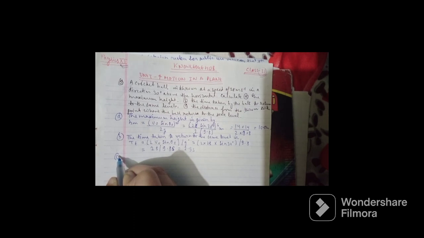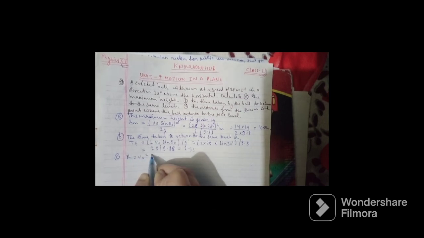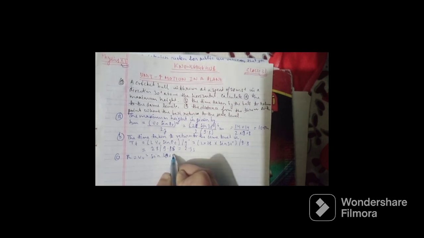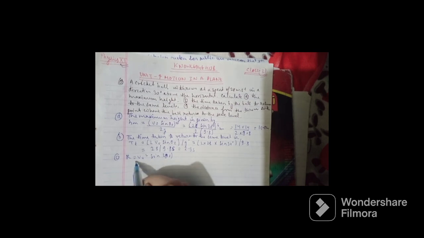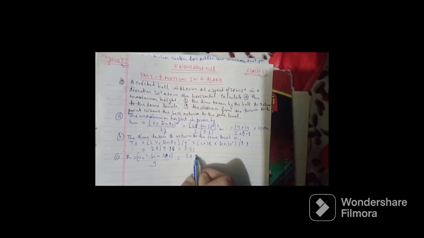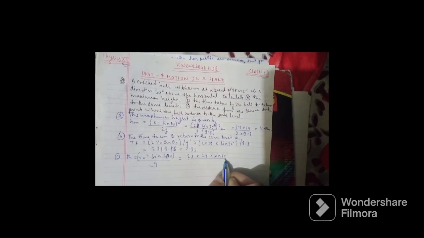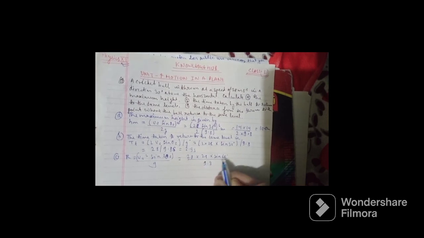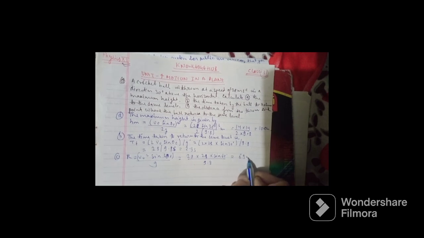The distance from the thrower to the point where the ball returns to the same level, R equals v naught square sine 2 theta naught upon g, equals 28 into 28 into sine 60 upon 9.8, which is equals to 69 meter.